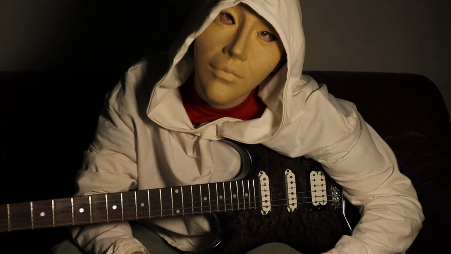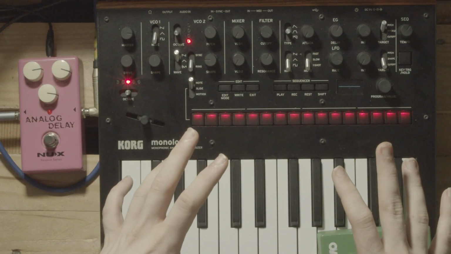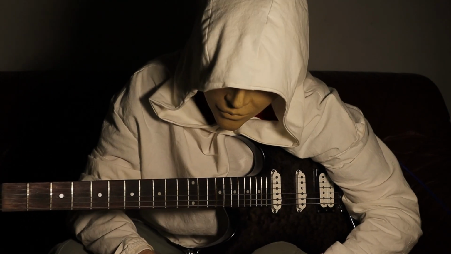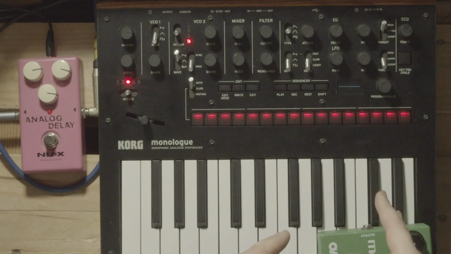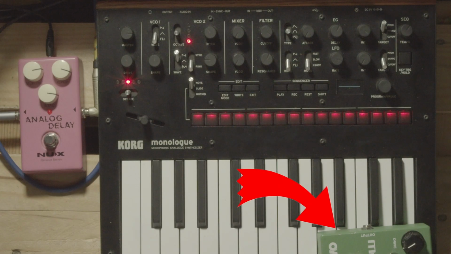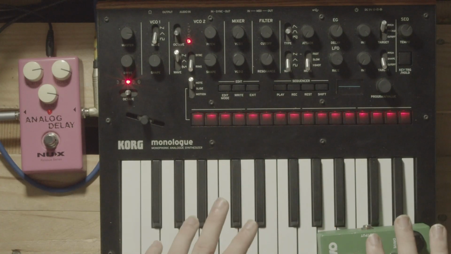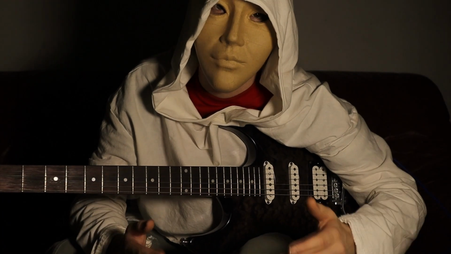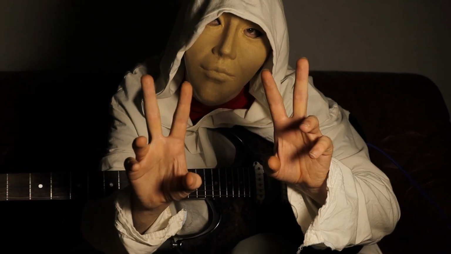So there's 2 ways to get a signal with a guitar through the Korg Monologue. The first one is you just take whatever kind of heavy object beside you, like I have done with the pedal here, and you just put it on the keys. Then it stays triggered and you can just play, and you don't have this phaser effect.